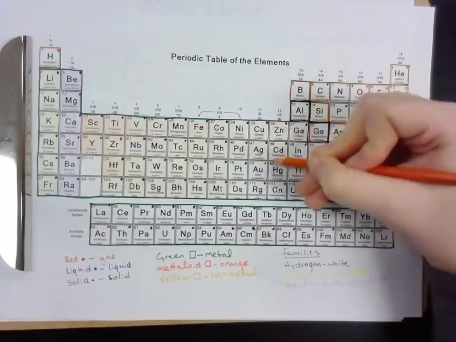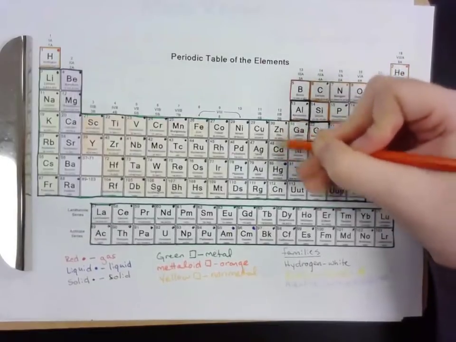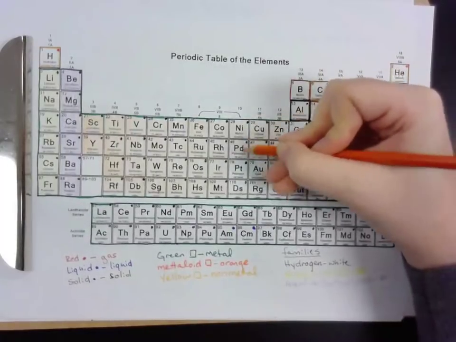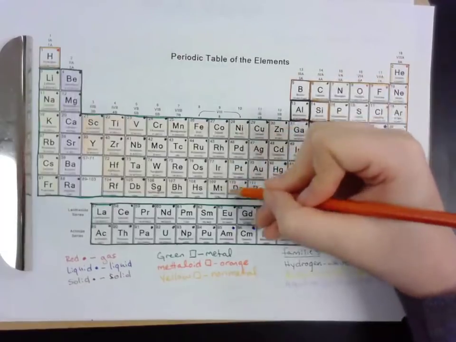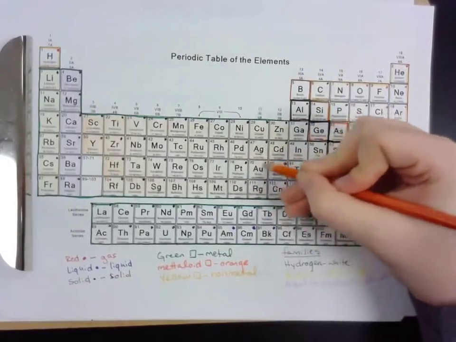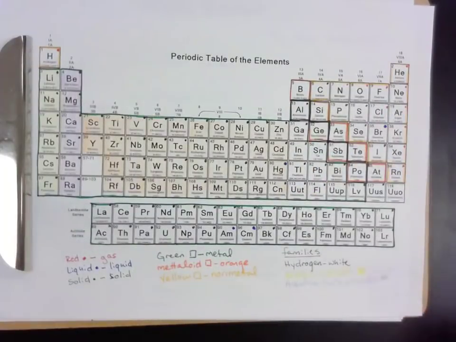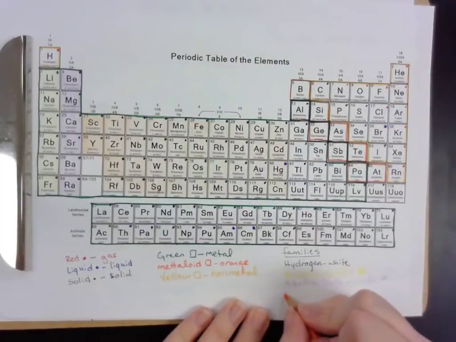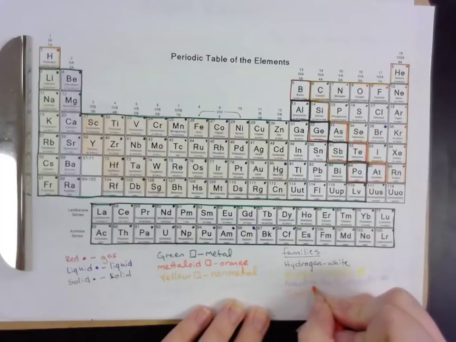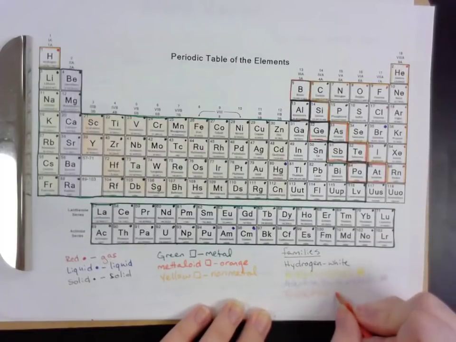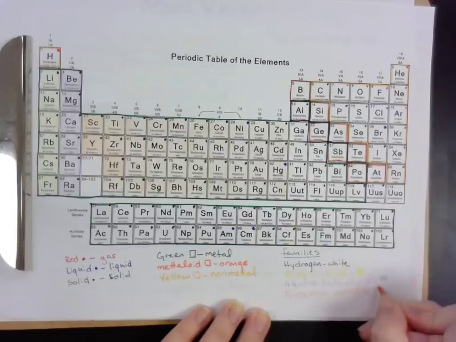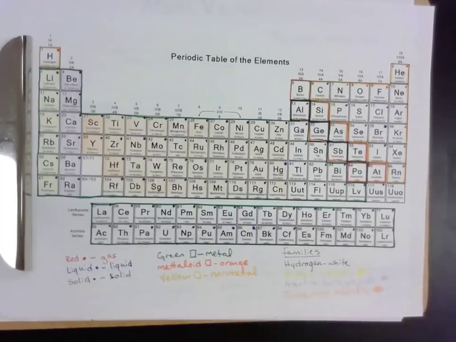Alright, coming all the way across to the end of group 12, just shading nice and lightly and neatly. Get mercury in there, and we're good. We're going to add that to our key. Those were orange.